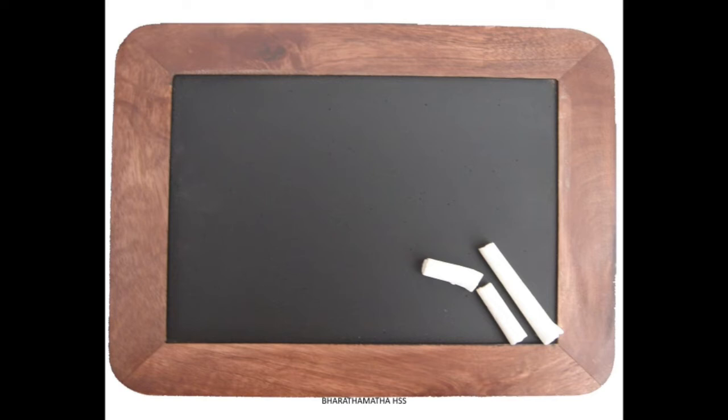Yes, children, now take your slate and pencil. Let us practice on the slate. Okay? A standing line and a big curve is capital letter D. A standing line and a curve is capital letter D. You have to practice writing D on the slate.